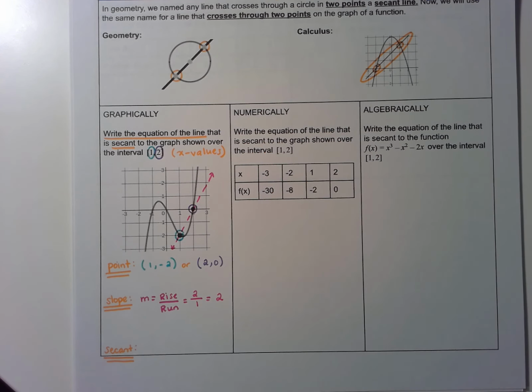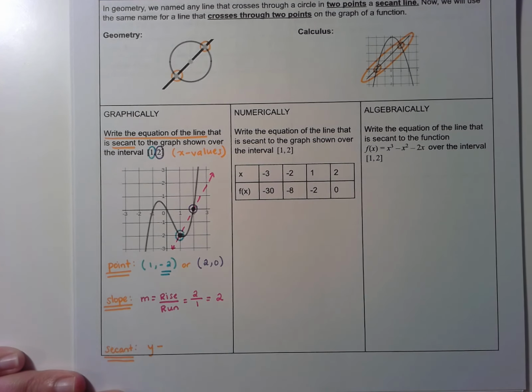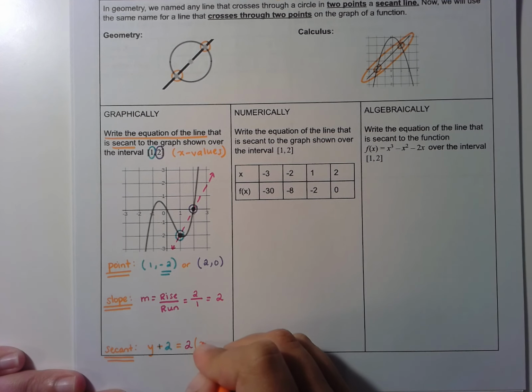In order to do this, you need to choose which starting point you want to use. I'm going to do it 2 different ways so that you can see that you could have 2 different answers, and they're both correct. The first option is to use the starting point 1 comma negative 2. So you would write y minus, and since the y value that you're plugging in is negative 2, and minus a negative becomes a positive, you would turn that into a plus 2, equals your slope, which is 2, and then parentheses x minus the x value from the ordered pair, which is a 1.